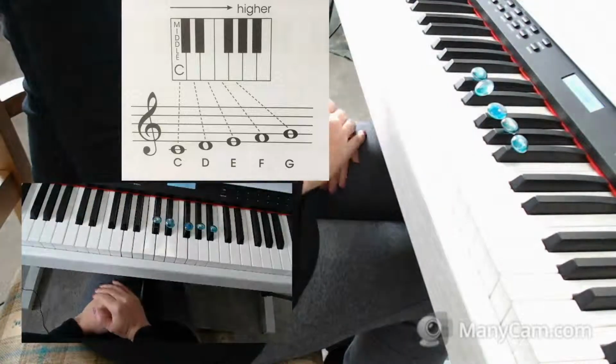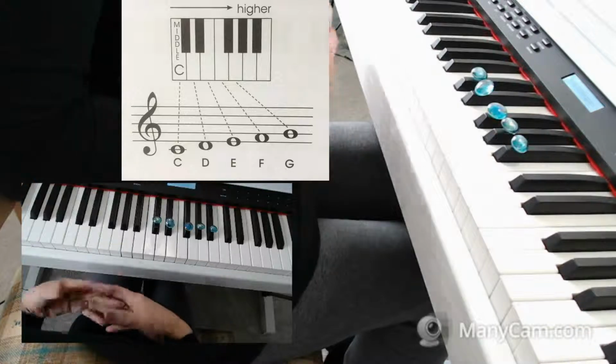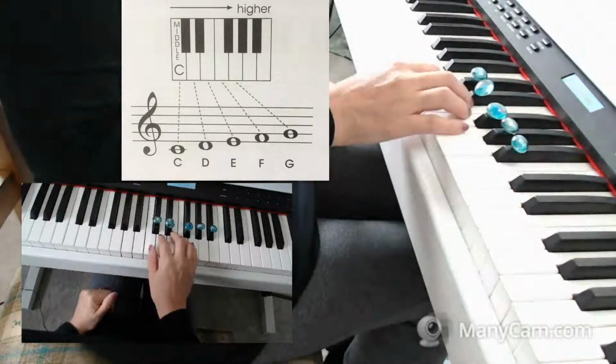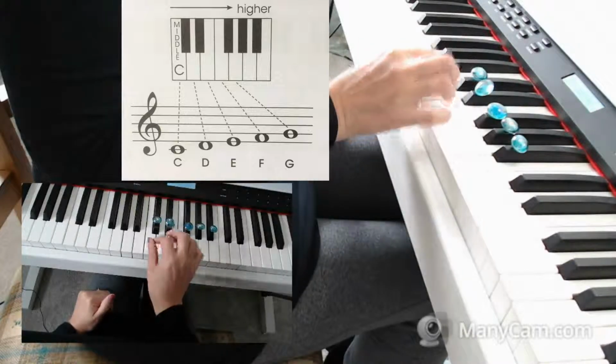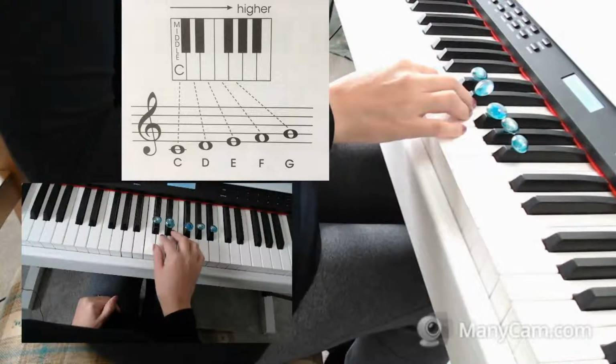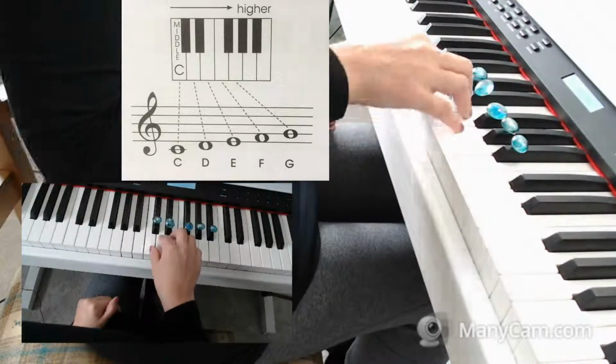Now, the great thing about a major pentascale is you can play a pentascale starting on any note. But for today, we're going to start with pentascales on the note C. So find your middle C and let's play that pentascale together. Are you ready? Here we go.